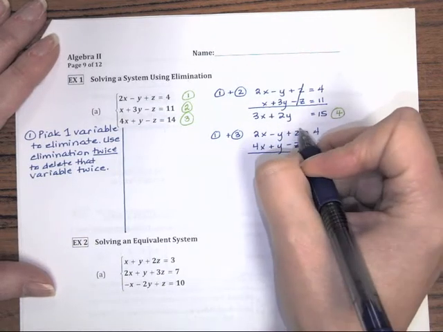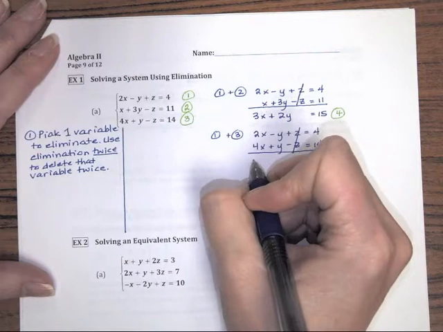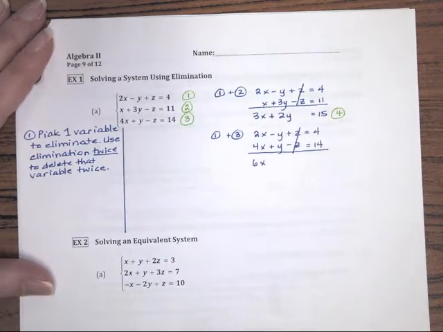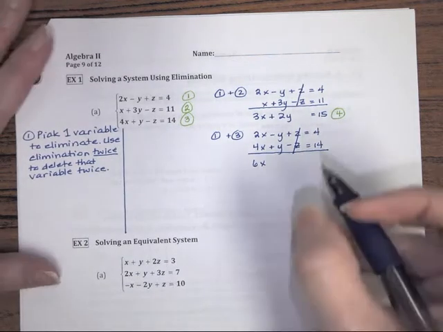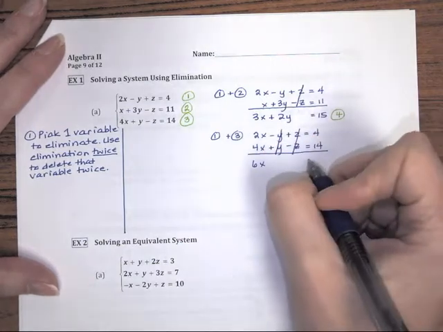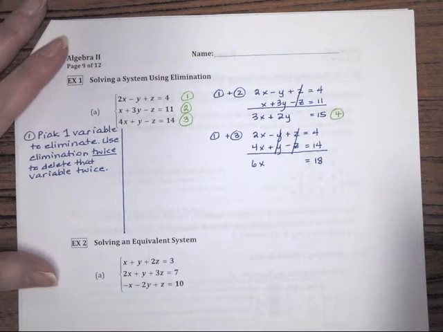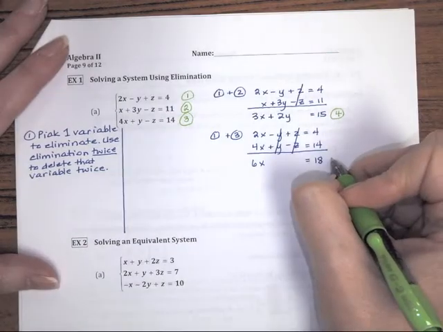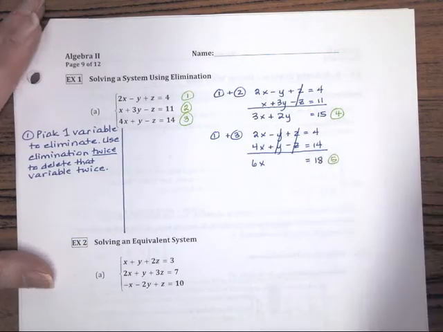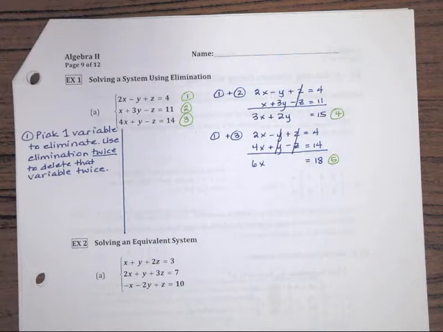All right, z's eliminate. I have 6x. Ooh, look at bonus! My y is actually eliminated. Equals 18. This right here is equation 5, and he gave us a lovely little bonus.